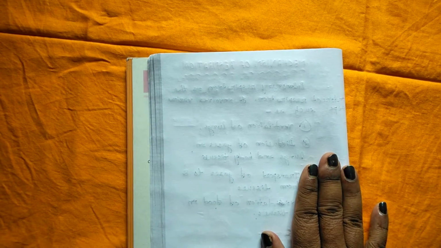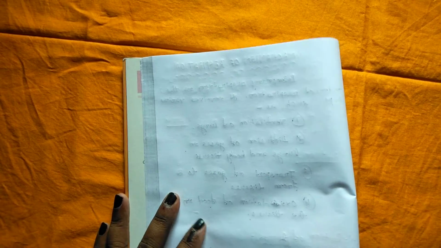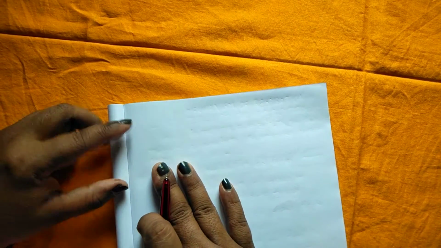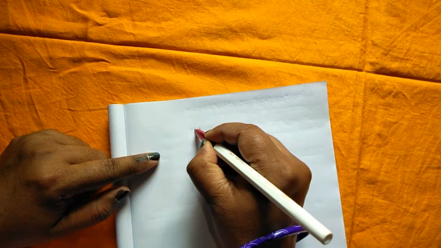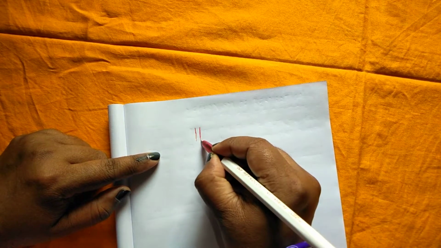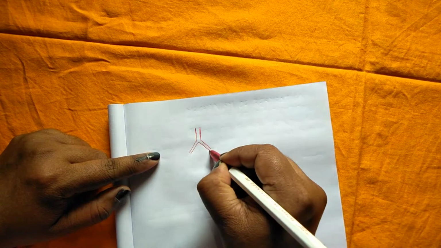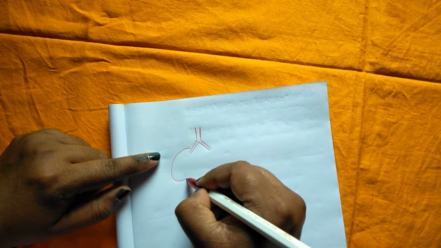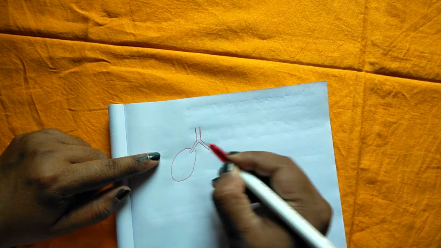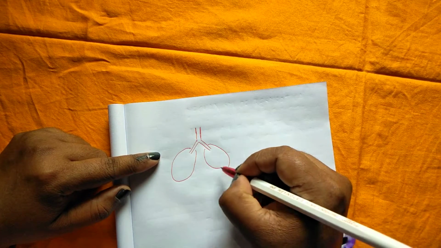I am going to draw a rough diagram to show what happens in the inspiration stage.